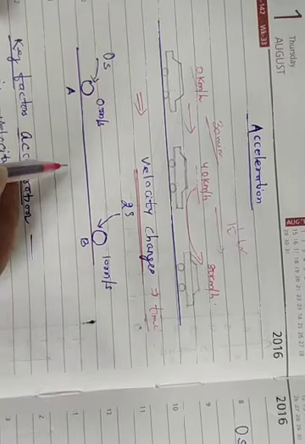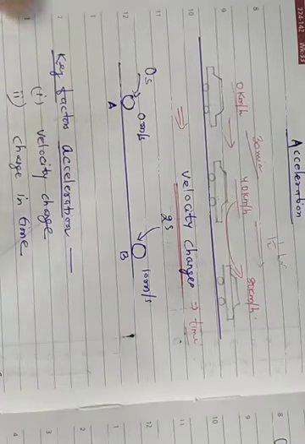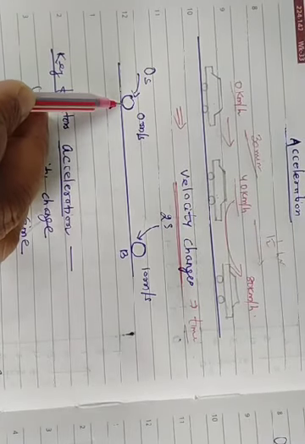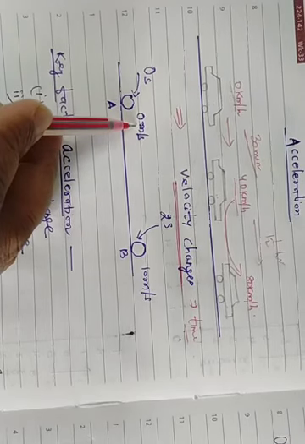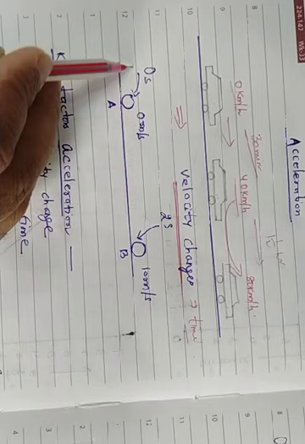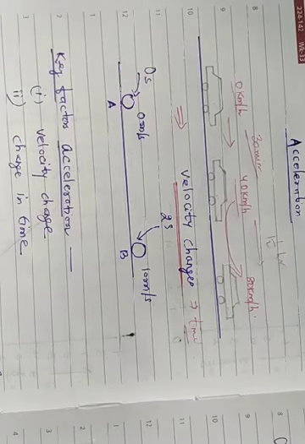Okay, let's see another one. As you can see, this body is at a position having 0 meter per second at time equal to 0 second, okay.